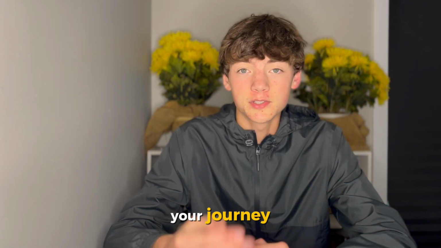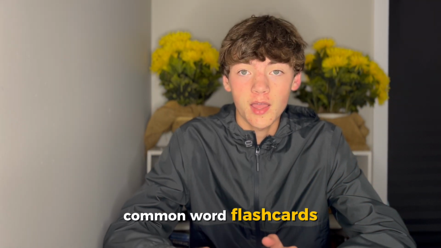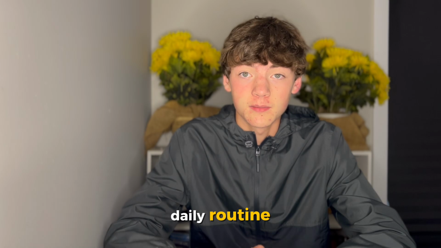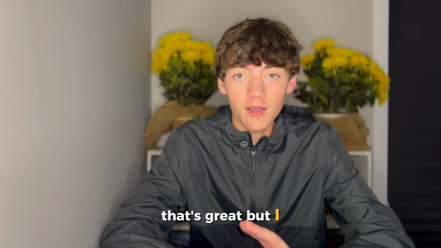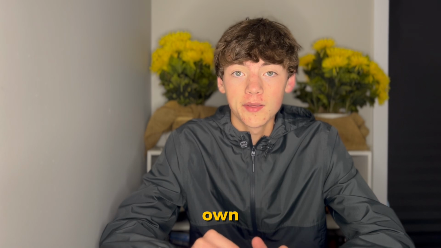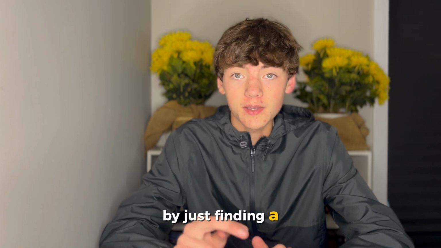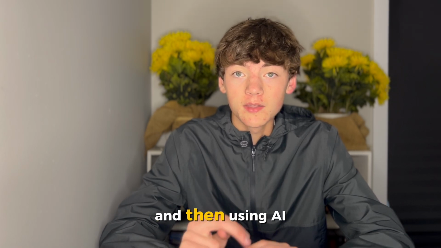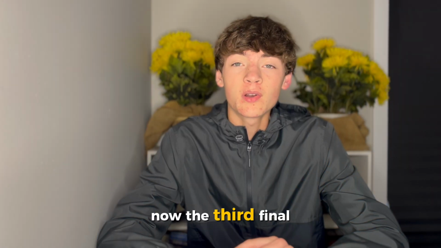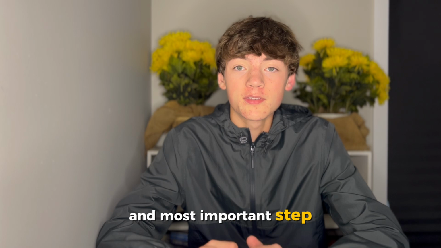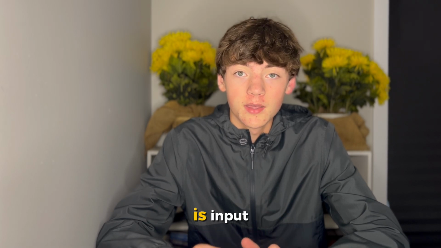At the beginning of your journey, you want to make these common word flashcards a part of your daily routine. If you can find a pre-made set of flashcards, that's great, but I also recommend making your own. You can do this by just finding a common word list and then using AI to make sentences out of those words. Now, the third, final, and most important step of your beginner routine is input.